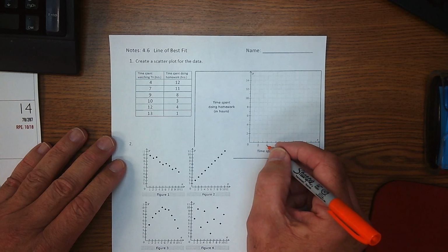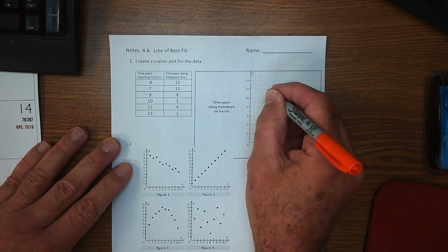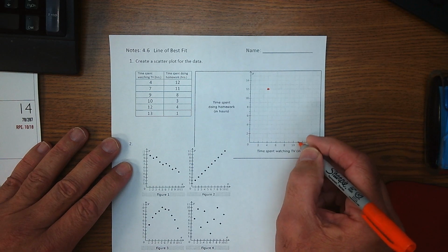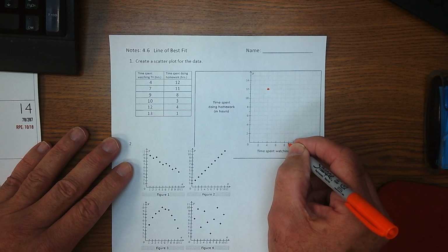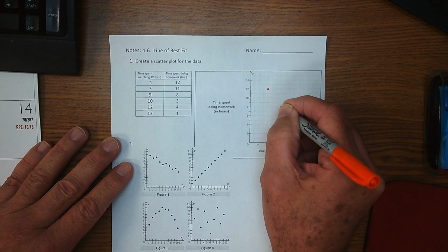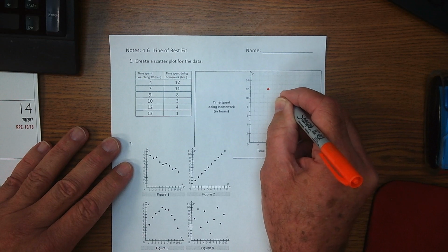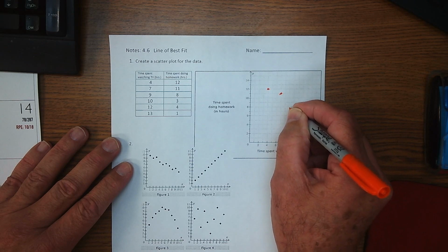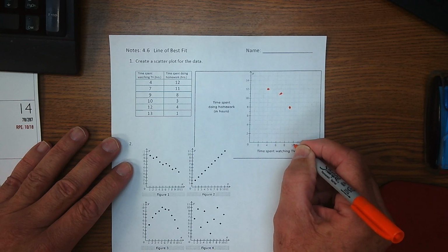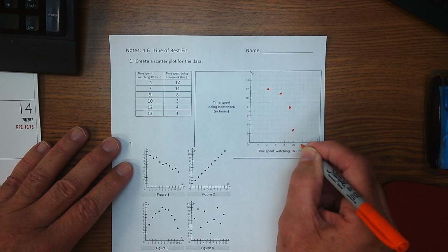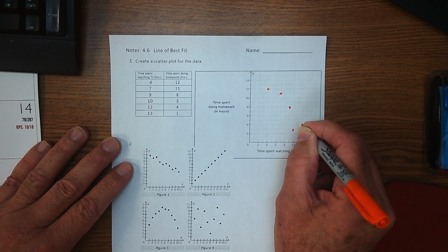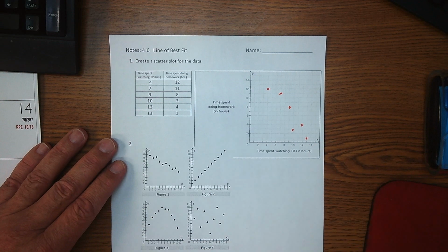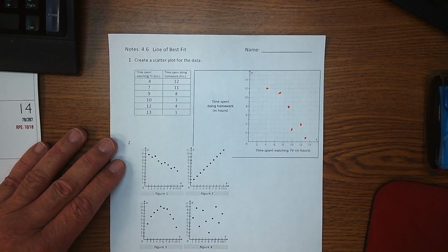Okay, so we got 4 and 12. Go ahead and plot your points on your graph. Okay, there's 4 and 12. Get your points plotted. 7's there, 11's right there. 9 and 8. 10 and 3. 12 and 4. 13 and 1.